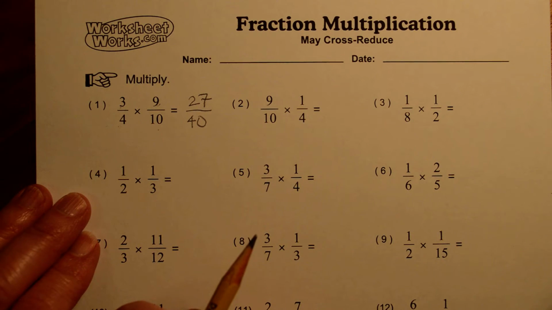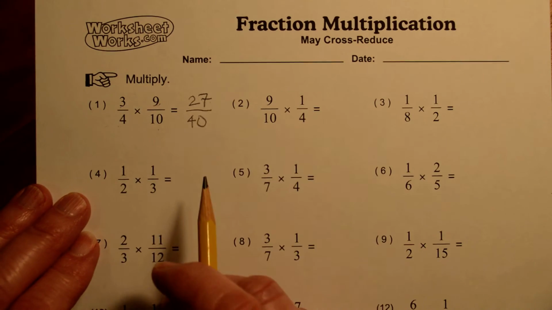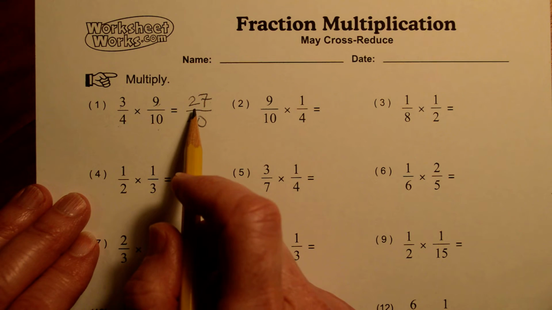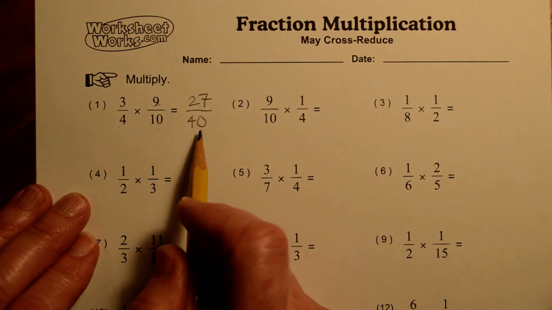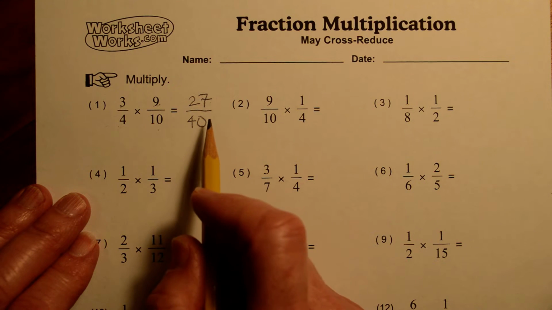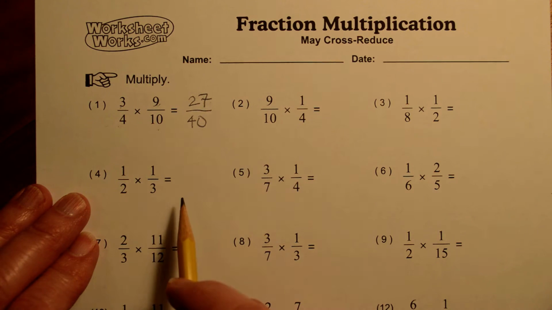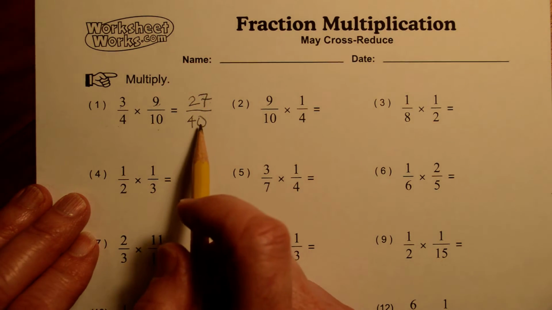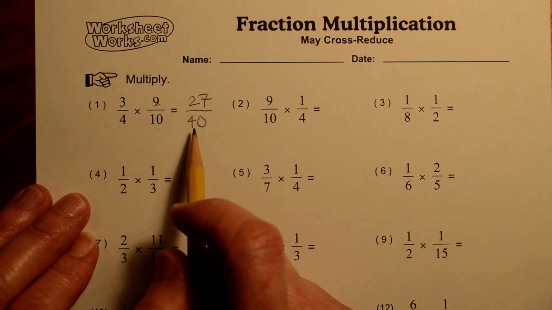So you might ask, does 2 go into both of them? No, 27's odd. Does 3 go into them? Well, it goes into 27, but not 40, because 4 plus 0 is 4, and 3 doesn't go into 4. No to 5, it does go into 40, but not 27. No to 6, because we didn't have 2 and 3 for both of them.